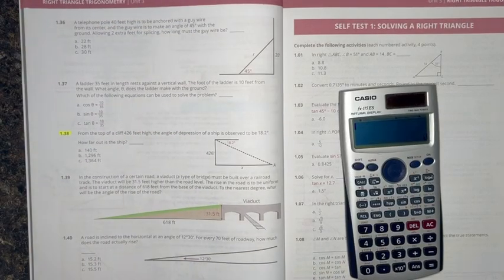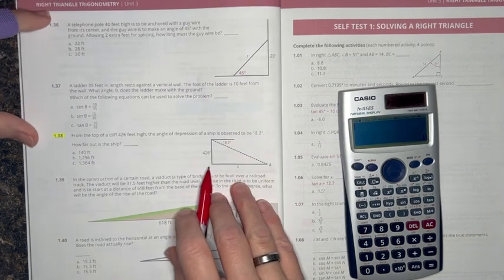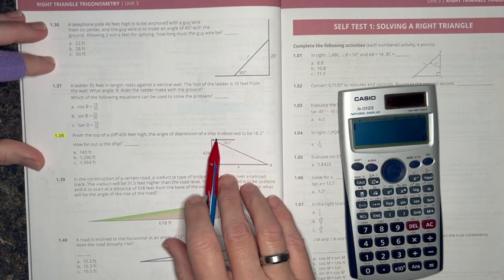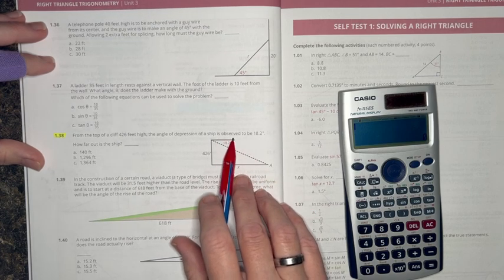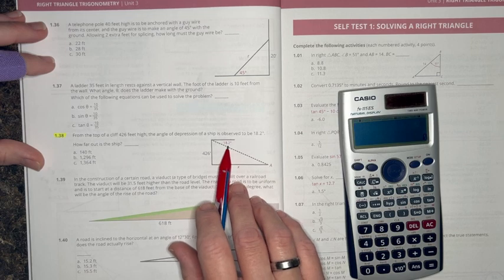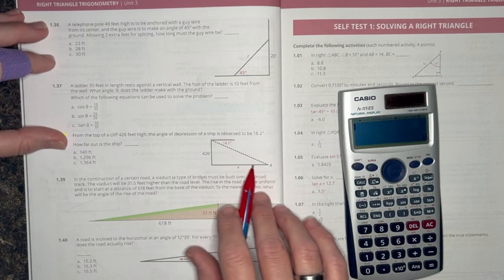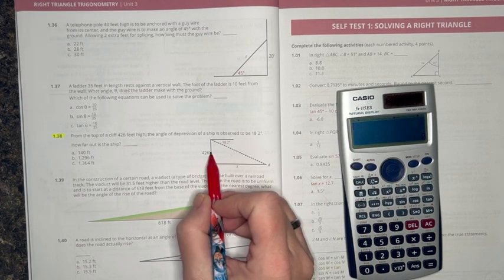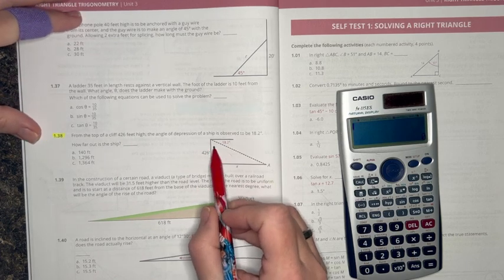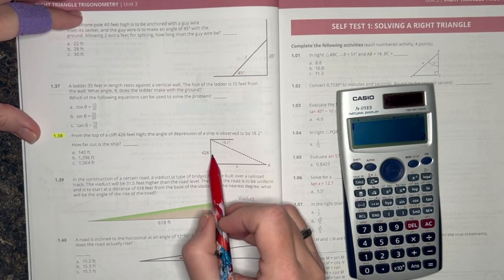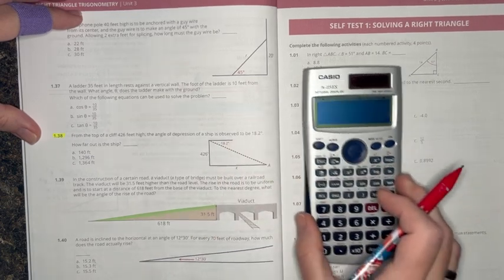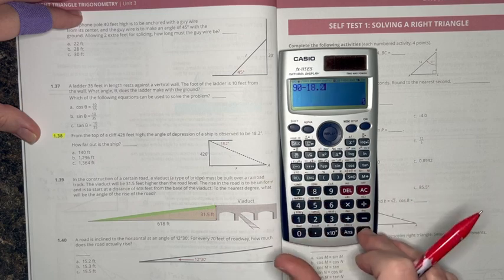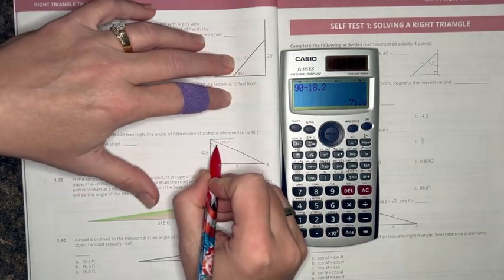Problem number 38. From the top of a cliff 426 feet high, the angle of depression, so remember we're talking about from the top in the horizon, the angle of depression of a ship is observed to be 18.2 degrees. How far out is the ship? All right, well, to solve this, we actually need to solve for this other angle measurement. Remember, since we are standing here at the top of a cliff, our cliff and our horizon make a 90-degree angle. So if we take 90 minus 18.2, we see that this is 71.8 degrees.